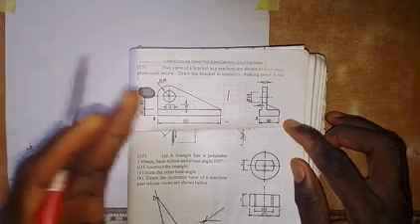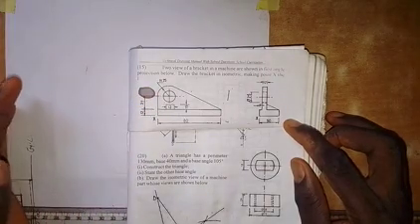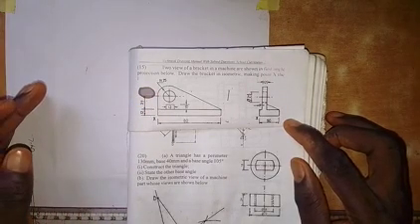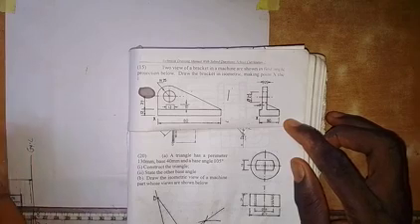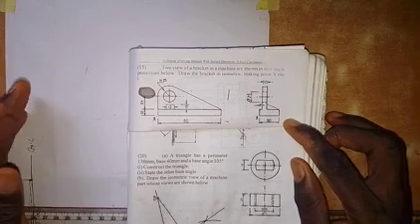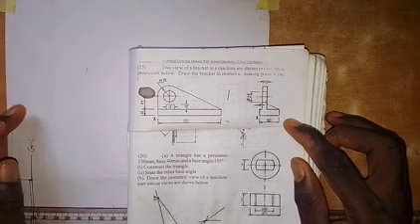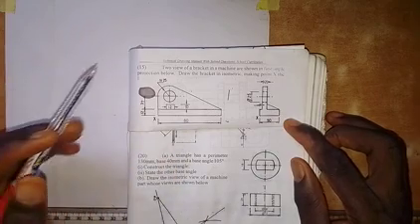Before I go on to talk about the dimensions of the object, I want you to know that we are going to apply two methods in solving this problem. I will first use method 1, then we use method 2 in another video. Alright, so let's look at the dimensions on the object.